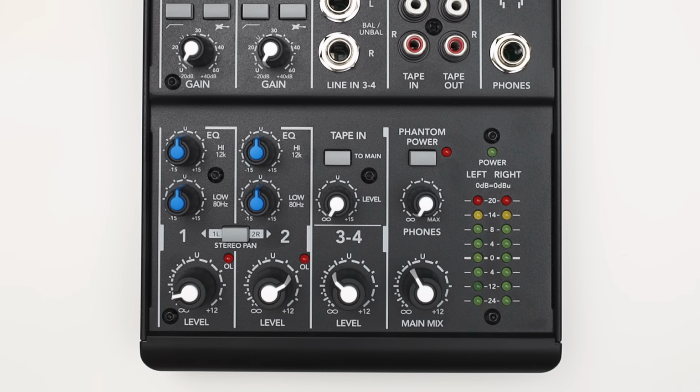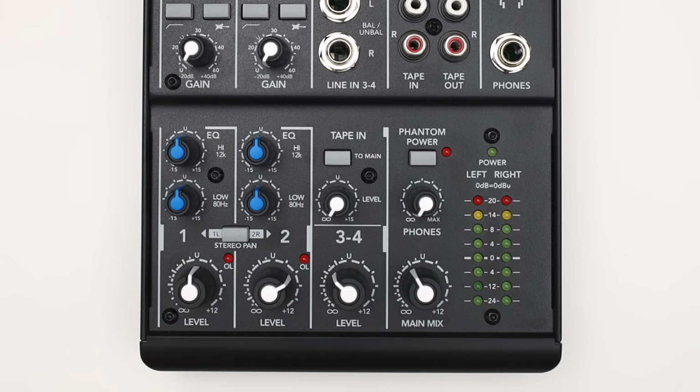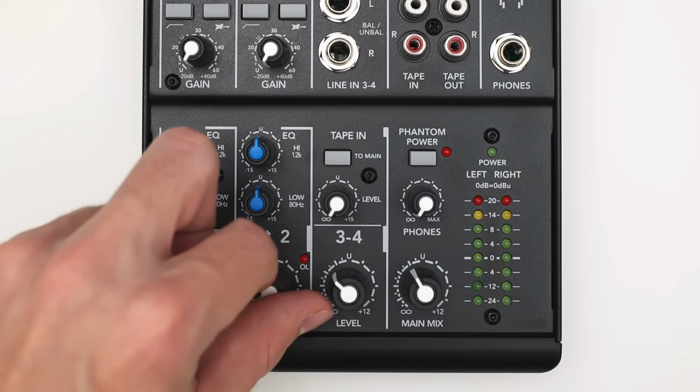On the first channel where you got your mic plugged in, you set the level knob or fader to the unity position. On all the other channels that are not in use, you turn down the level all the way.